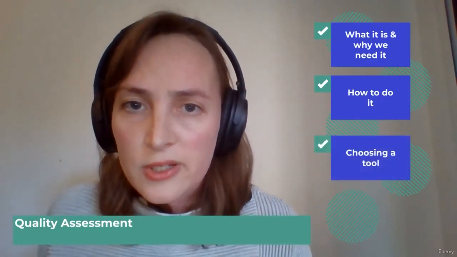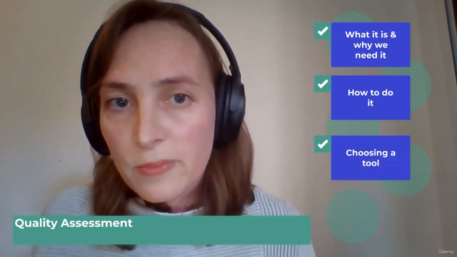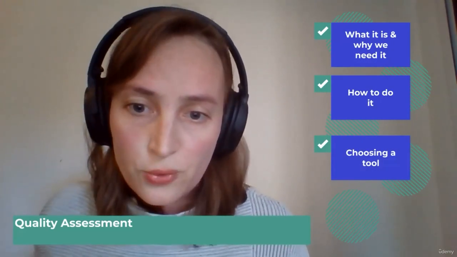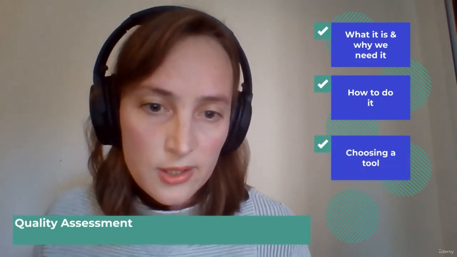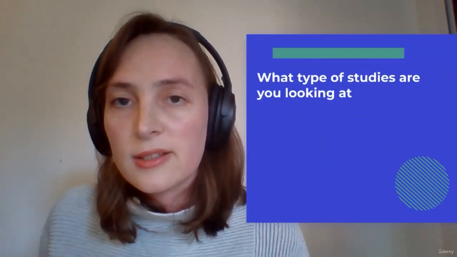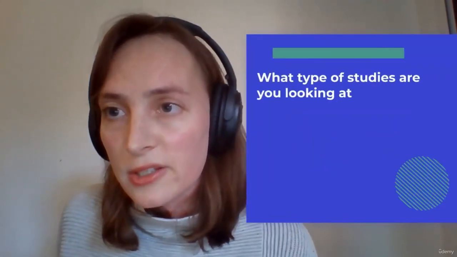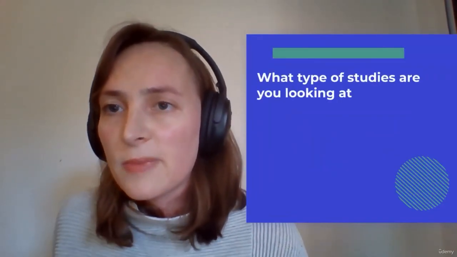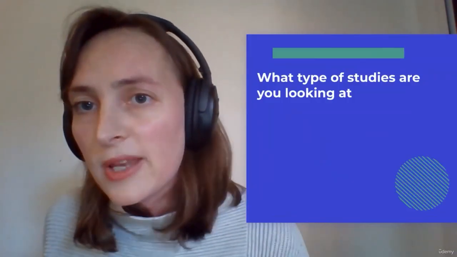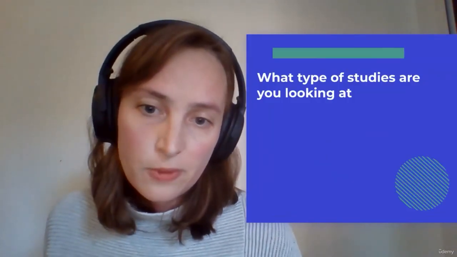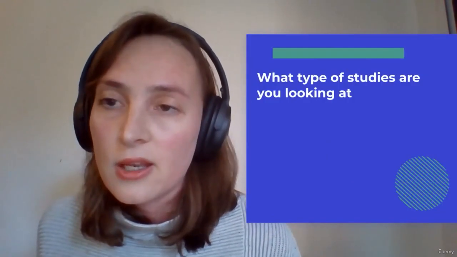So now let's move on to consider the considerations you should bear in mind when selecting the tool that you're going to use to undertake quality assessment. Now, the first and probably most obvious thing to think about is the type of studies your review is considering. And as many of you know, many tools have particular checklists for particular types of study designs.